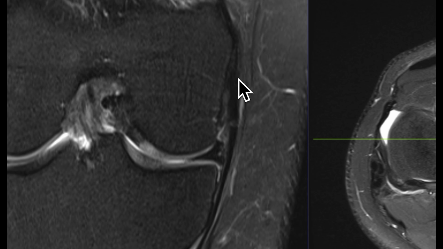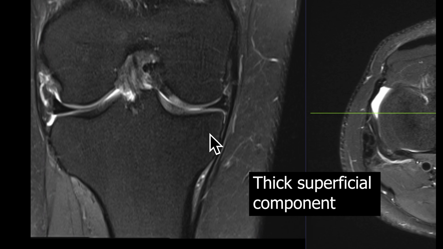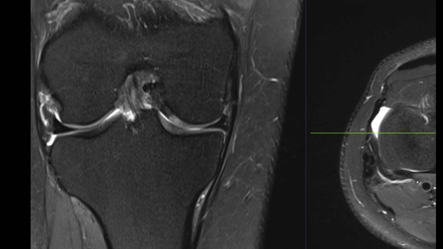Superficial to those, you have the thick band of the superficial MCL extending from the medial femoral condyle to its attachment here on the proximal tibial diaphysis. Often the distal end of the attachment is not included in the field of view, so it's really important for you to assess the tension in the ligament throughout if you're thinking about a surrogate marker for a tear.